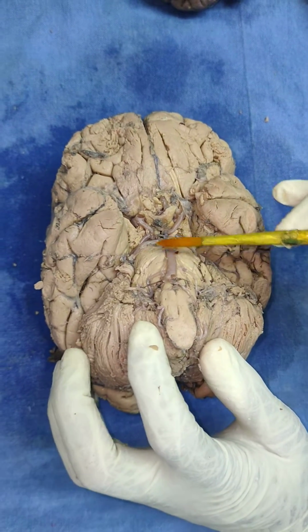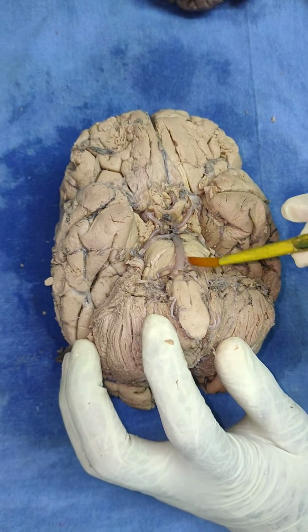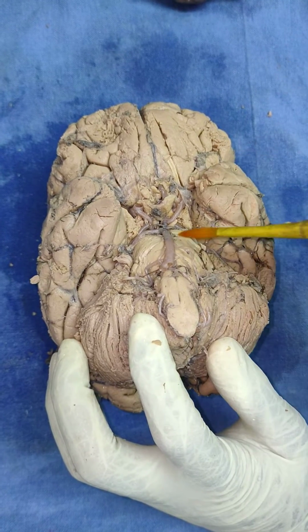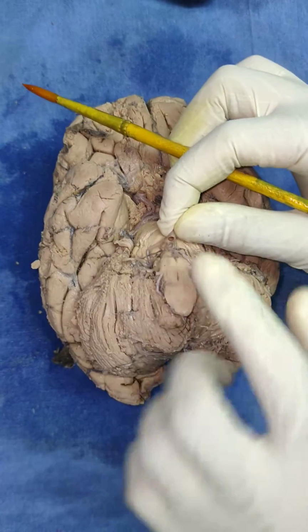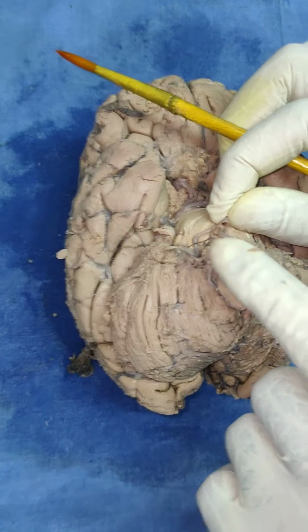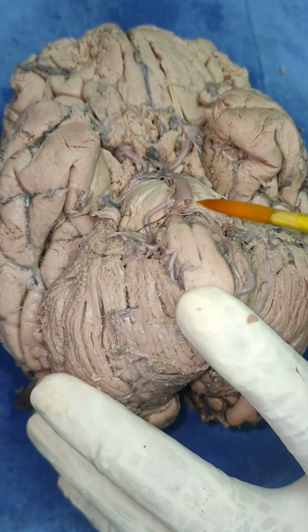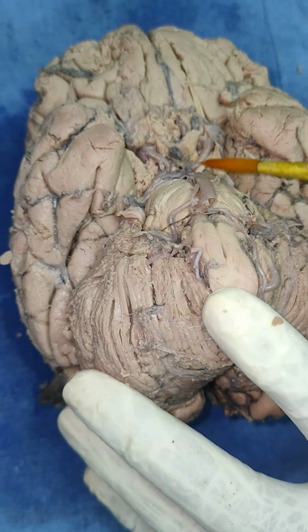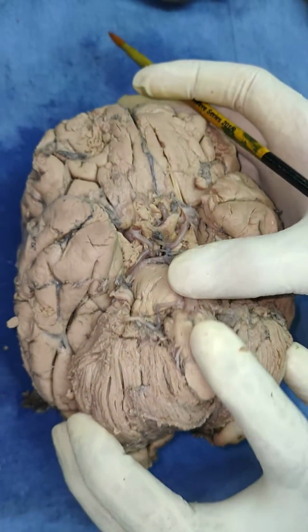Here we can see the basilar artery, which is in front of the pons. There is a groove which is referred to as the basilar groove. This is the basilar artery. Here you can see the two cut ends of the vertebral artery. The two vertebral arteries are uniting to form the basilar artery.